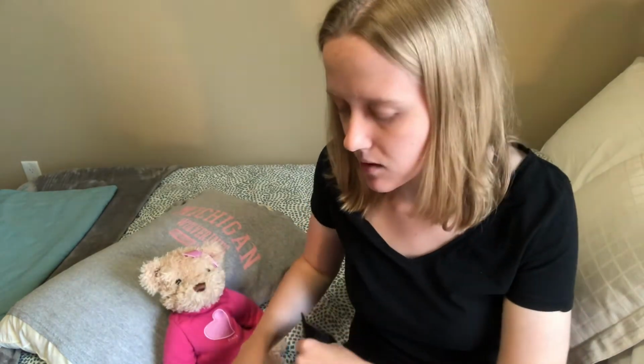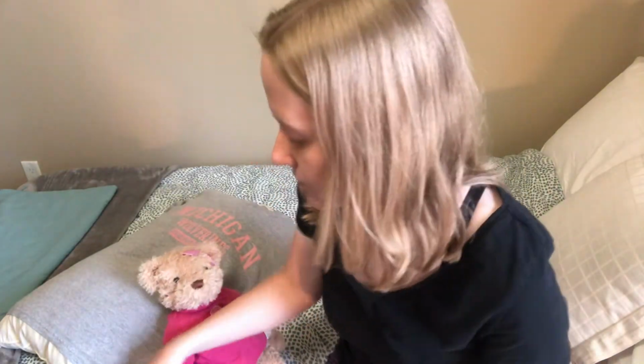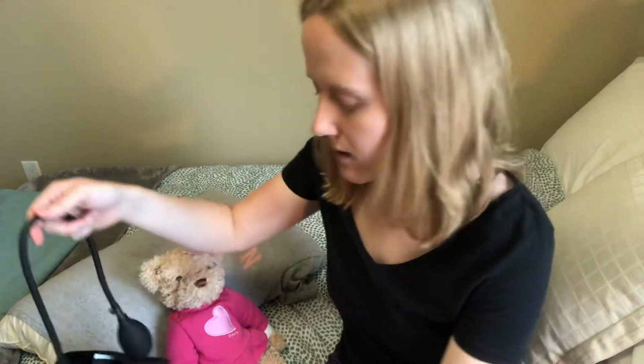So my systolic is 122, and then my diastolic is 82. And a normal range for someone like me would be a systolic ideally less than 120 millimeters of mercury, and then a diastolic of less than 80 millimeters of mercury, but mine's okay.